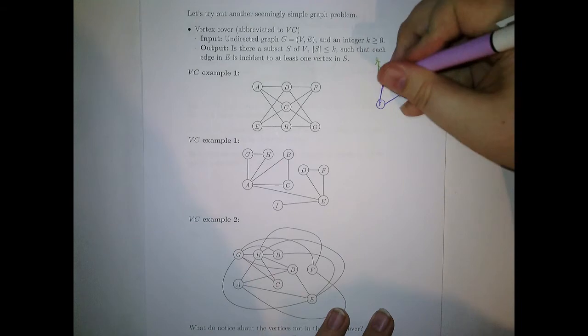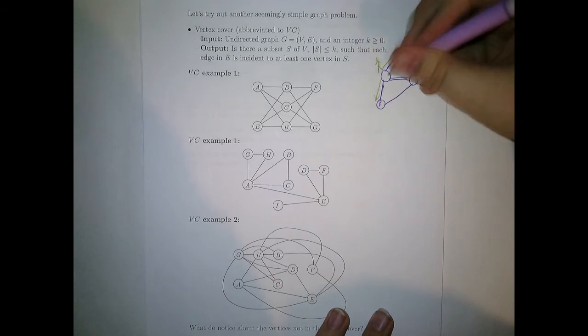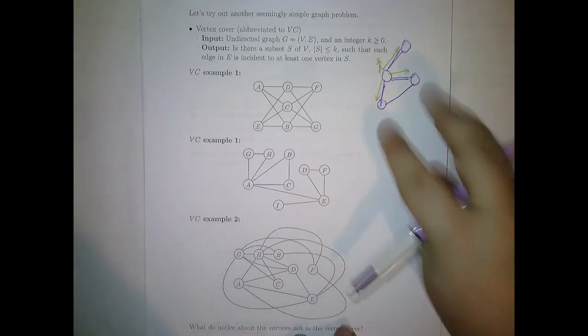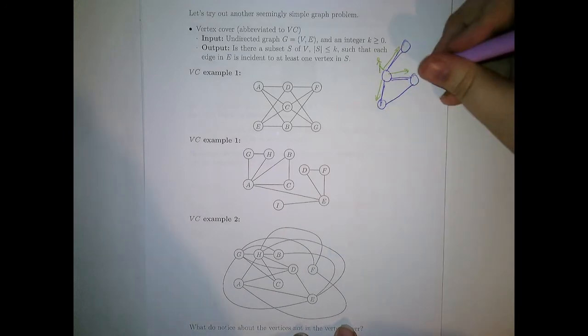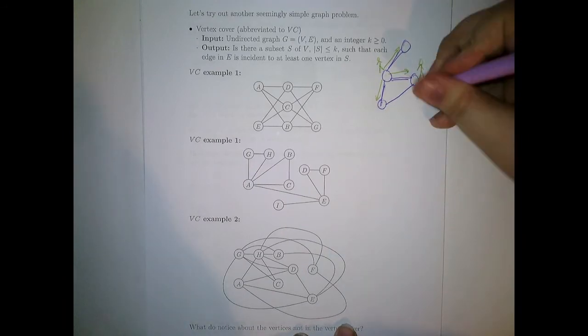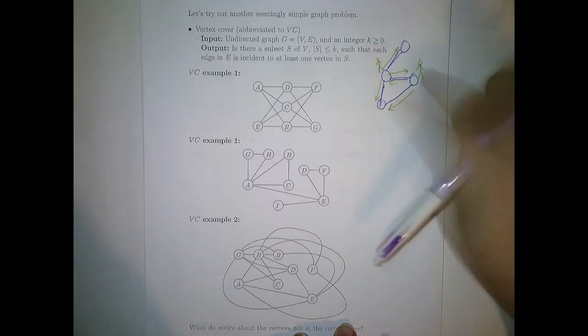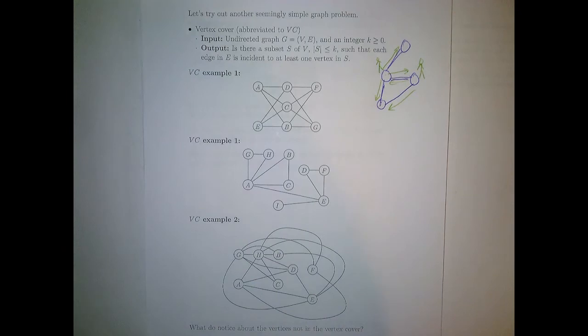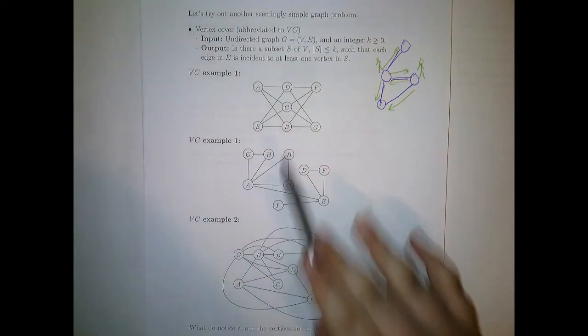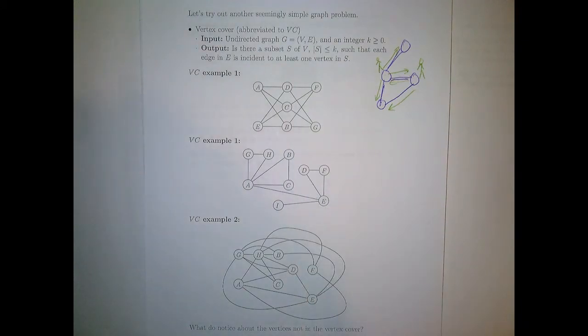That guard can see down this road, see down this road, see down this road. But there's a road that they can't see. So we would need to add a second guard for this example. And then that guard can see down these two roads. Now every road has a guard associated with it, someone who can see down that road. We want to figure out what's a set of k locations to station these guards so that every edge is visible.